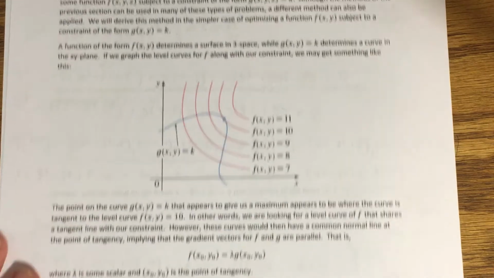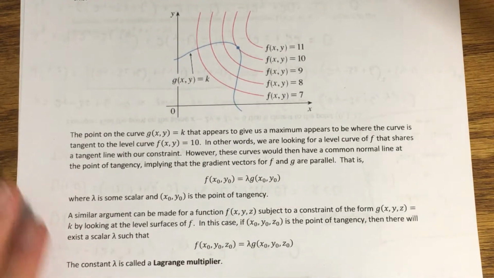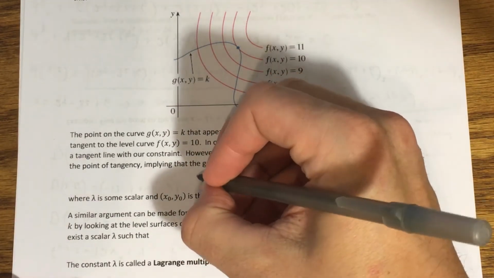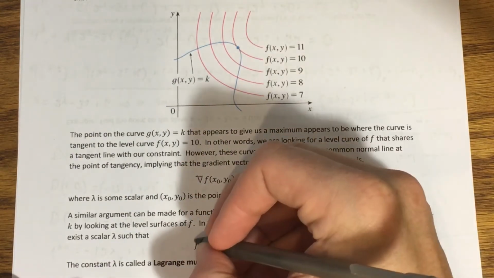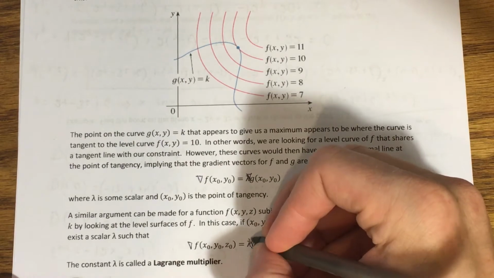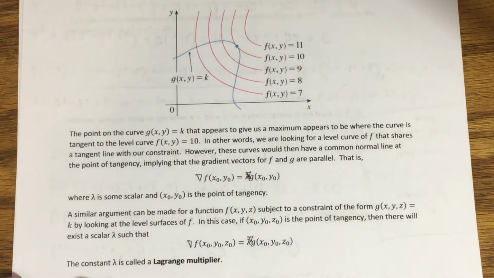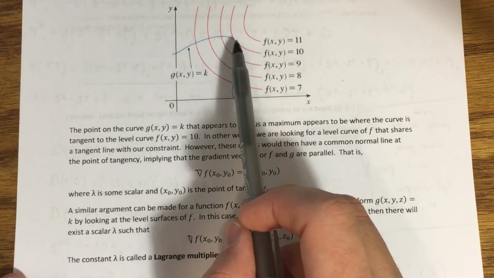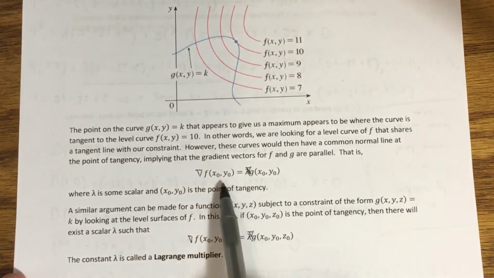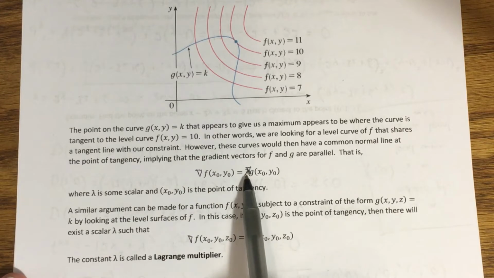And what that means for us is that I should have gradients in here. I should say gradient. That should be the gradient of f there. I missed the del operator in there. The gradient of f at x naught, y naught, if this point is x naught, y naught, should be equal to some scalar, a Greek letter lambda, some scalar multiple of the gradient of g. Okay, because that's what it would mean for those two things to be parallel.